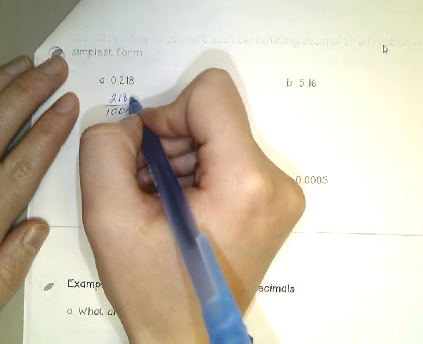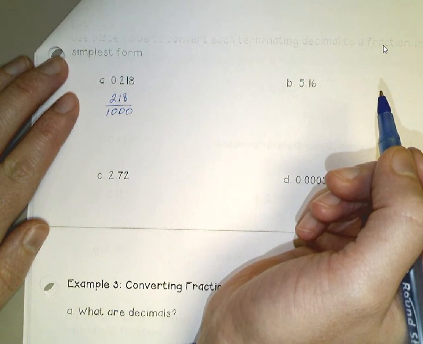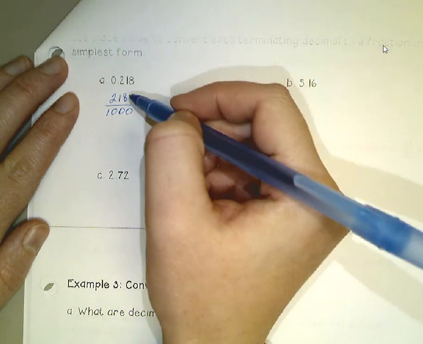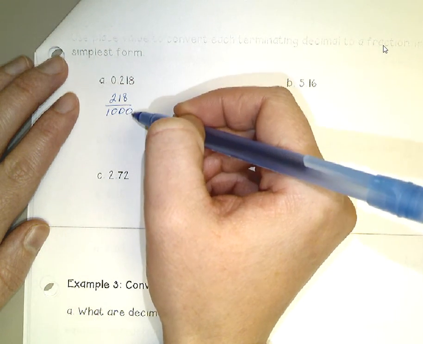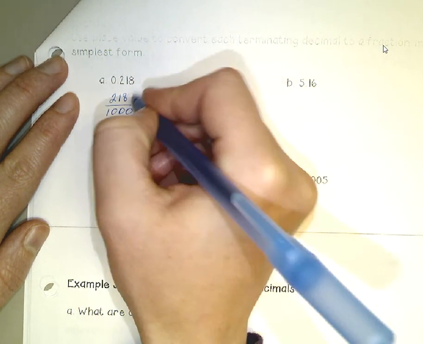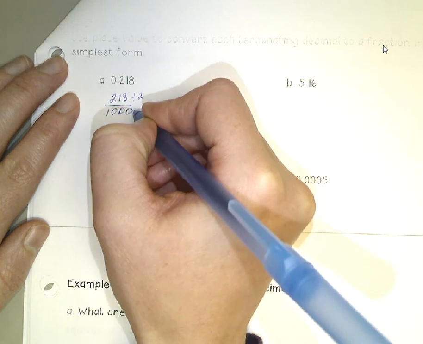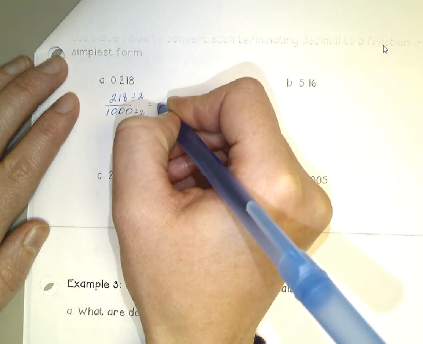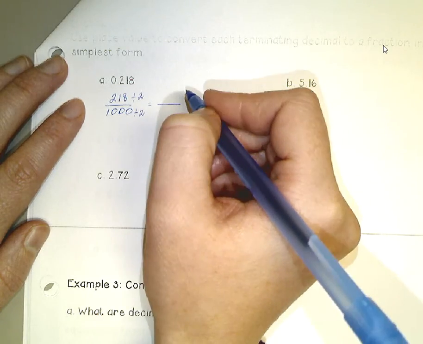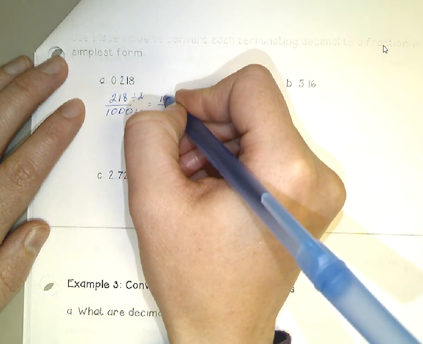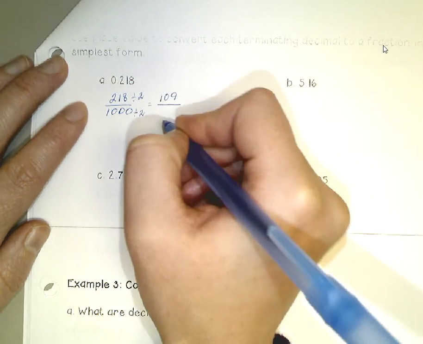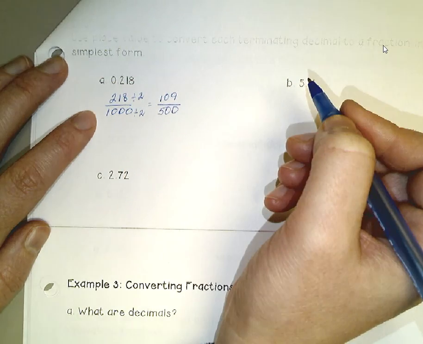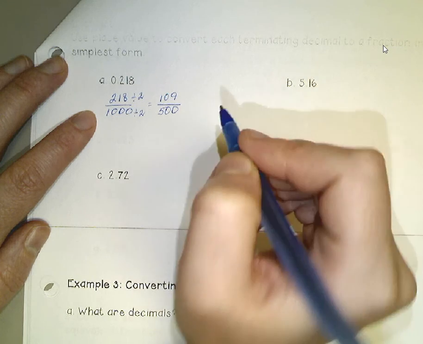And if I don't know if I can divide by anything at all, I can at least look and see if the two numbers are even. If they're even, they can be divided by 2. So I will divide 218 and 1000 by 2 and see what happens. 218 divided by 2 is 109, and 1000 divided by 2 is 500. I don't think I can simplify it anymore, so I will just leave it as it is.